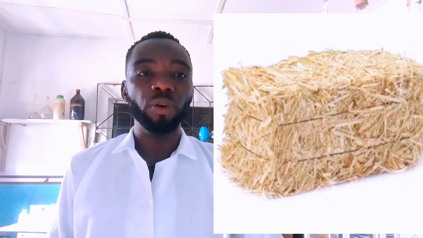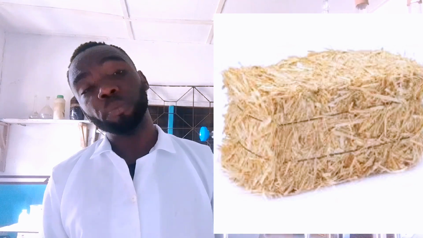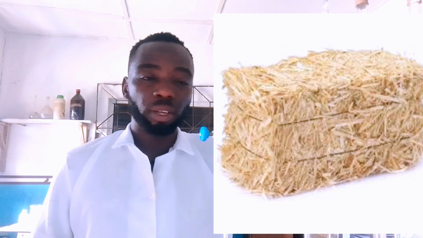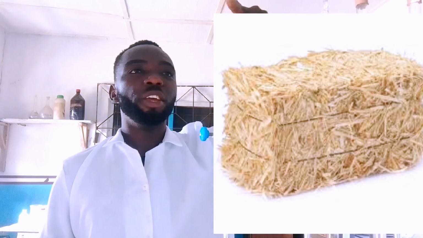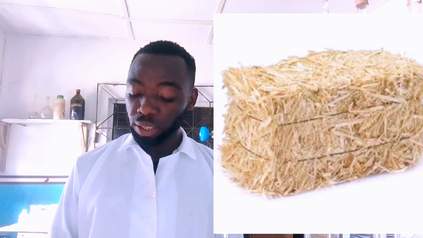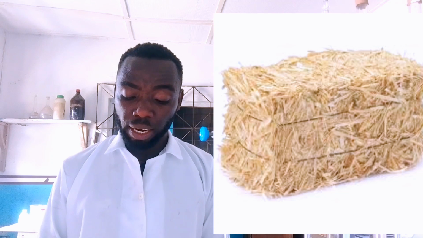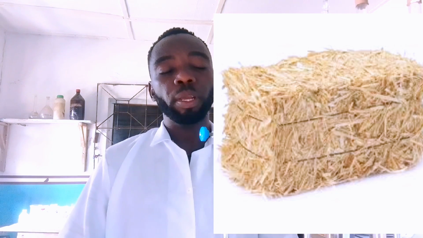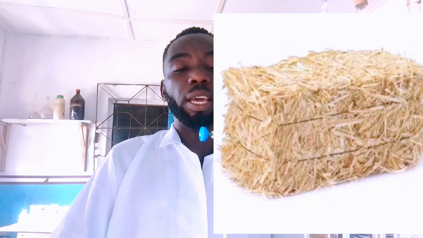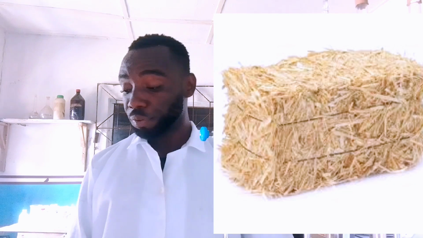Some of these people that build thatch houses use hay in making their roof. Also, it is used as a nesting and bedding area for animals. That is for the hay.